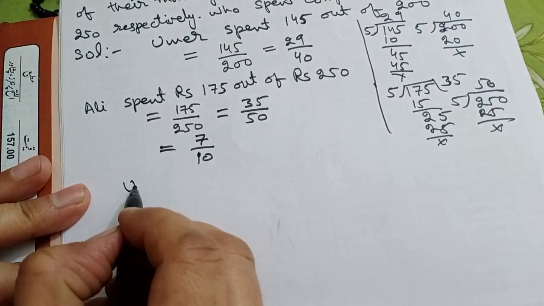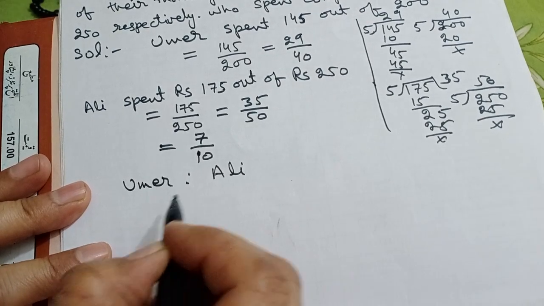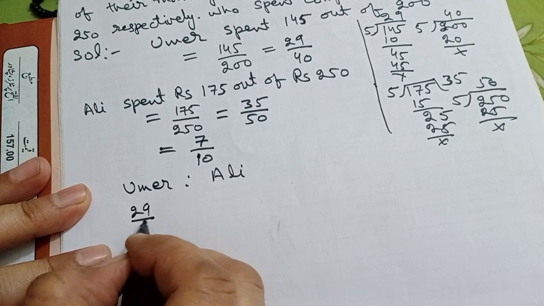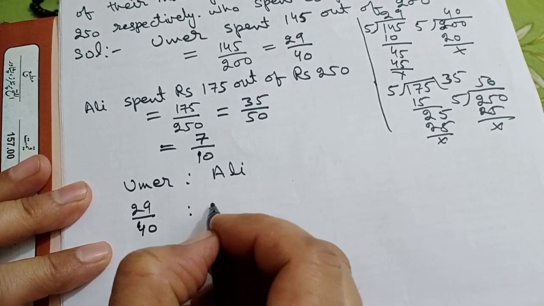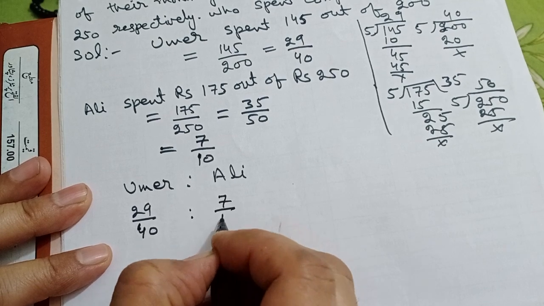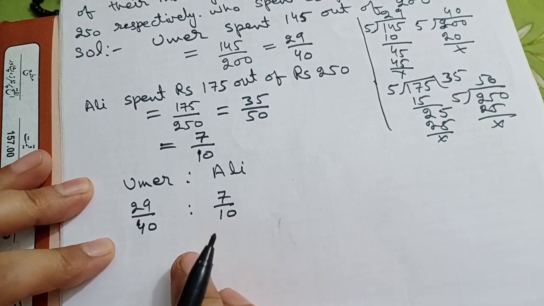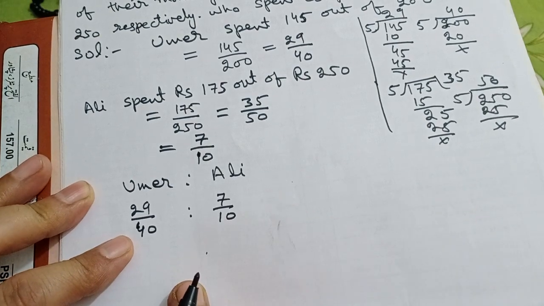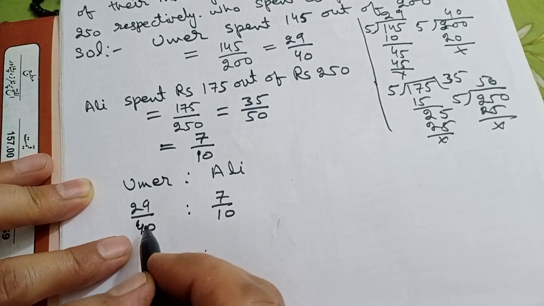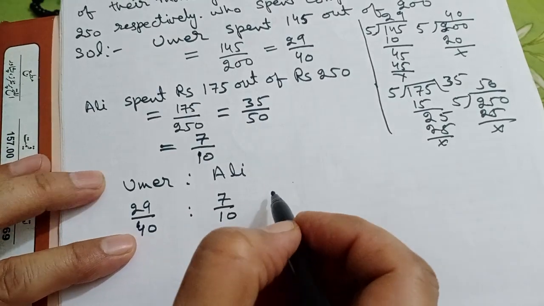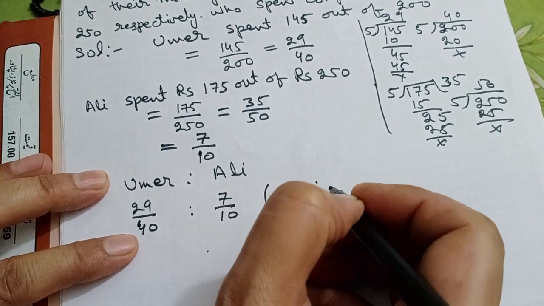So we have their ratio, Umar ratio Ali: 29 divided by 40 ratio 7 divided by 10, multiplied by 40. We multiplied by 40 because we have the bigger value in this part.